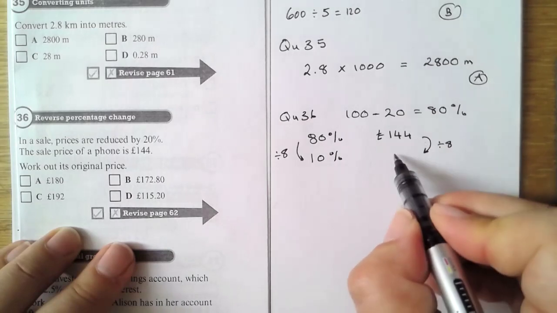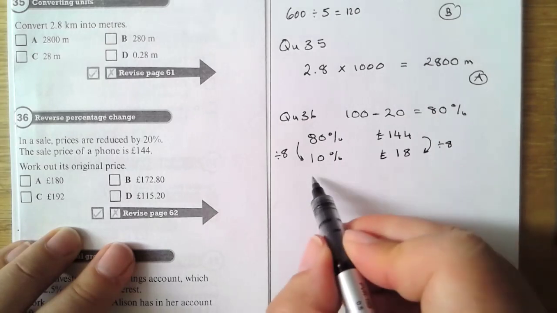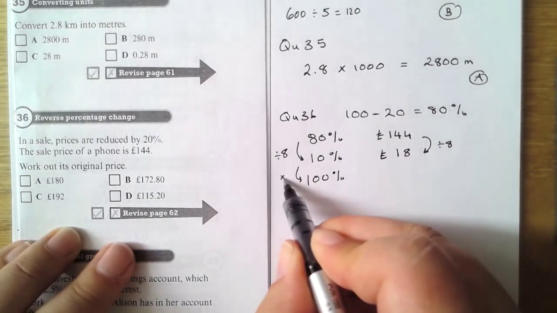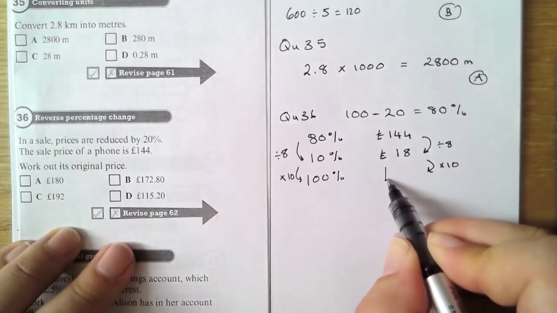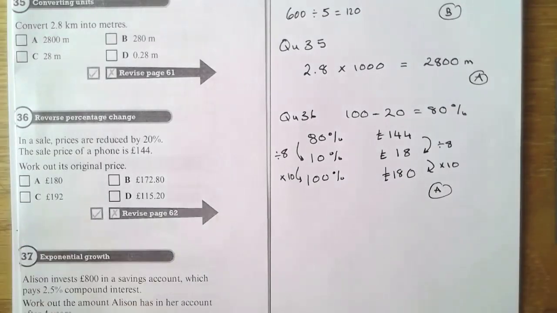You divide this in whatever way works for you. I'm going to assume I've got a calculator and I can just put that straight in. We then bring it up to 100%, which we're going to multiply by 10, which gets us £180, which is answer A.